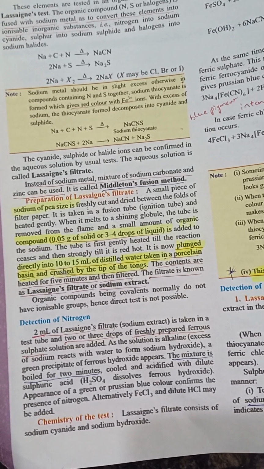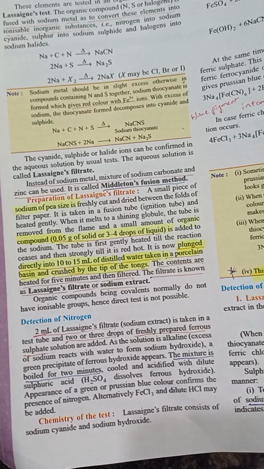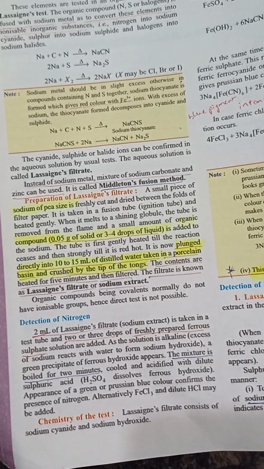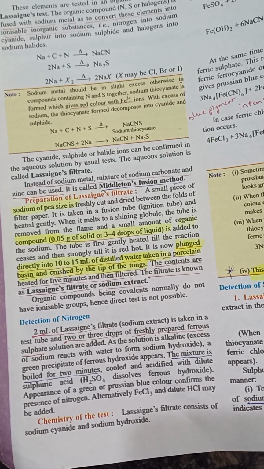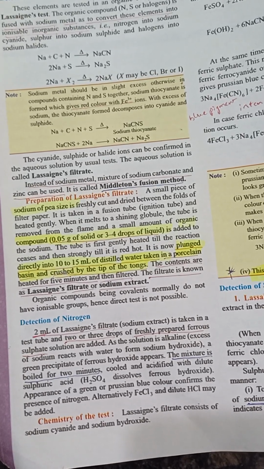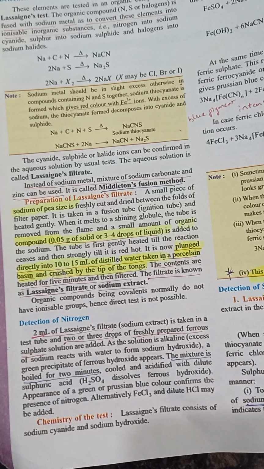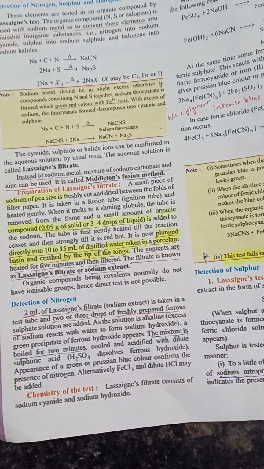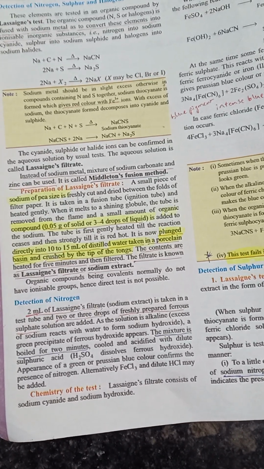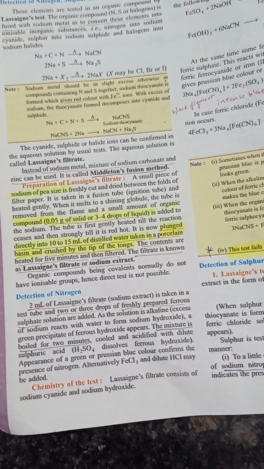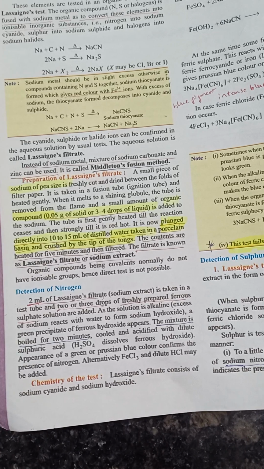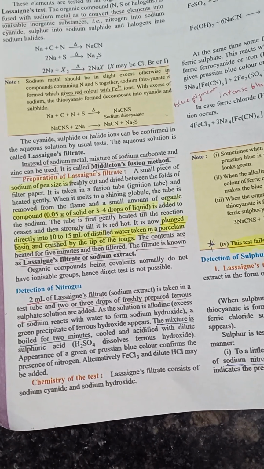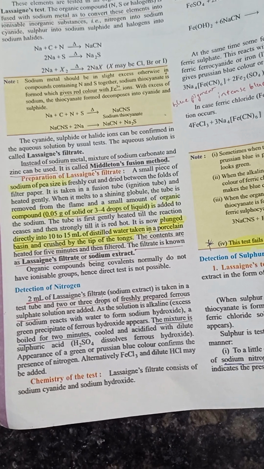As the solution is alkaline, excess of sodium reacts with water to form sodium hydroxide and the solution is said to be alkaline. A green precipitate of ferrous hydroxide appears. The mixture is boiled for 2 minutes, cooled and acidified with dilute sulfuric acid. H2SO4 dissolves ferrous hydroxide. Appearance of green or Prussian blue color confirms the presence of nitrogen. Alternatively, ferric chloride and dilute hydrochloric acid may also be added.